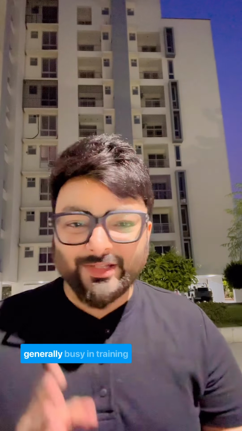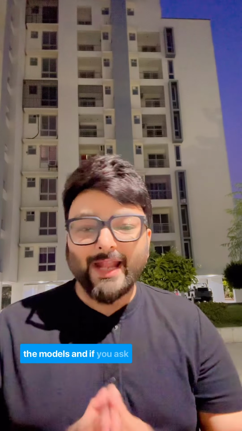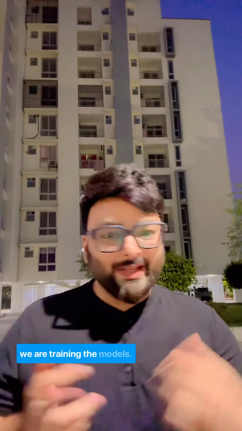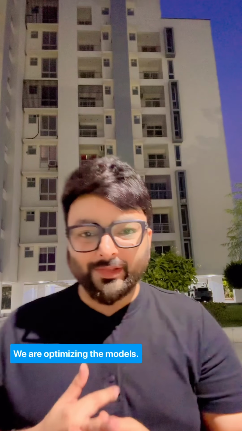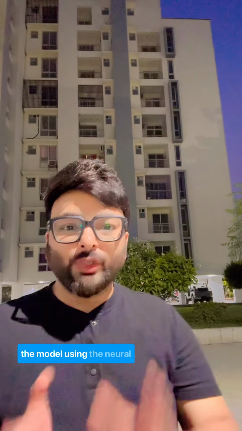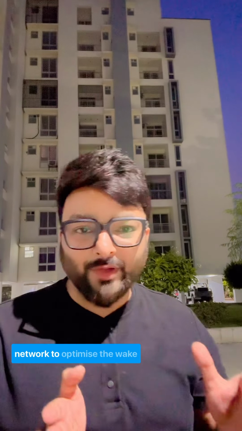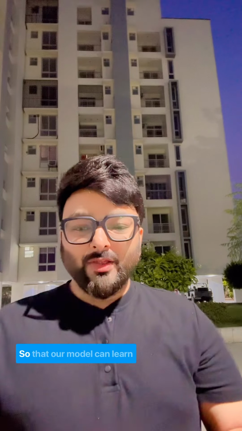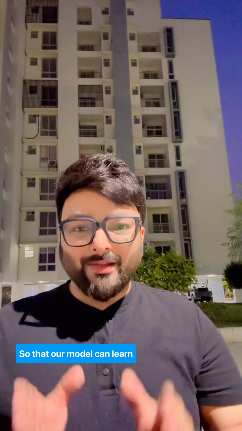Back propagation. If you ever get a chance to interact with any AI engineer or data scientist, I am one of them. You will find we are generally busy training the models. And if you ask what we are doing, we generally answer that we are training the models, we are optimizing the models. Back propagation is one of the techniques that we use when we train a model using a neural network. It helps the neural network optimize the weights and reduce the loss function so that our model can learn.